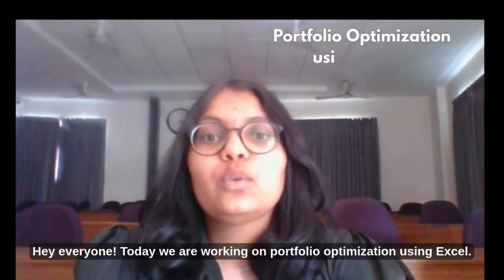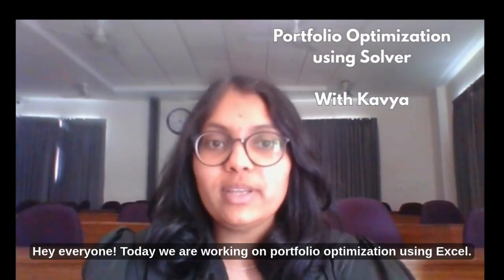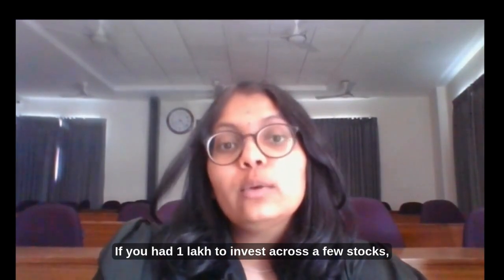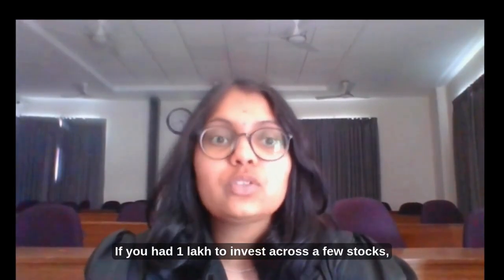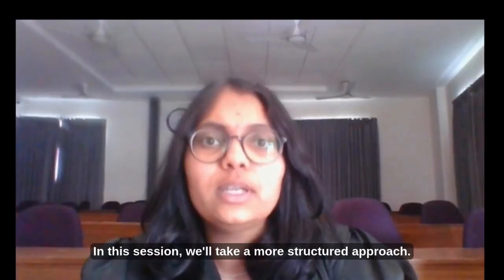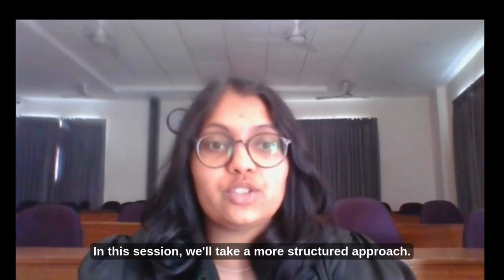Hey everyone, today we are working on portfolio optimization using Excel. Let's take a simple scenario. If you had 1 lakh to invest across a few stocks, how would you decide the allocation? Most people rely on guesswork. In this session, we'll take a more structured approach.